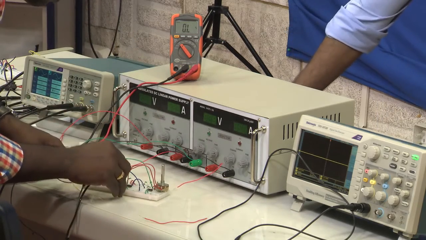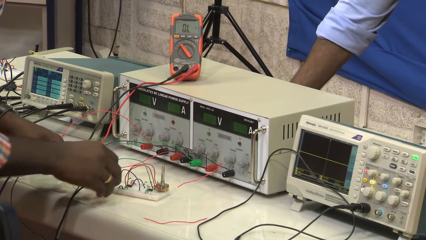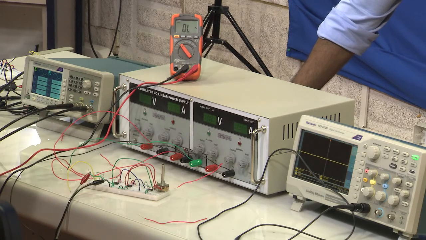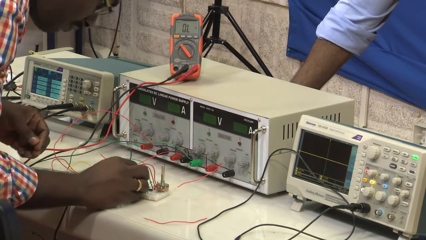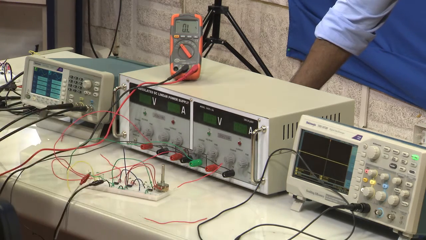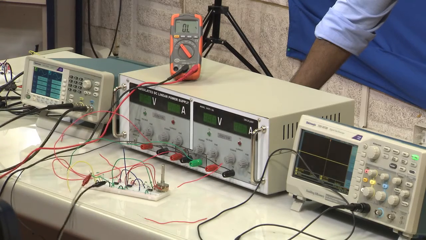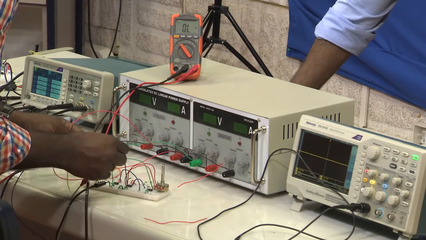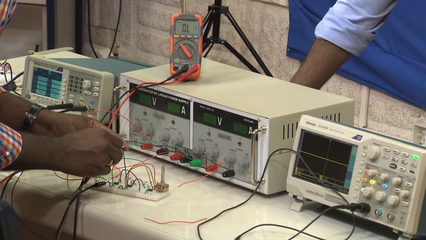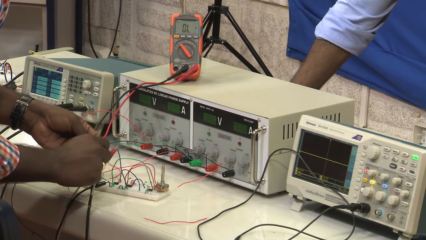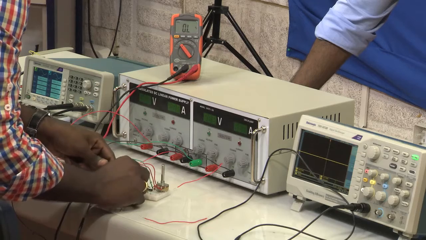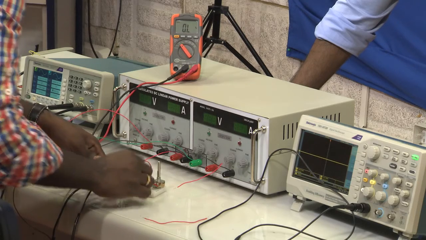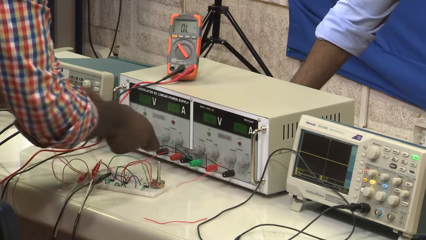One volt at one input, 2 volts at another input, and now we are trying to measure the output, alright. We are trying to measure the output of the instrumentation amplifier. We can measure the output by connecting the output of the instrumentation amplifier to the oscilloscope. When we try to do that, let us see what the output is.